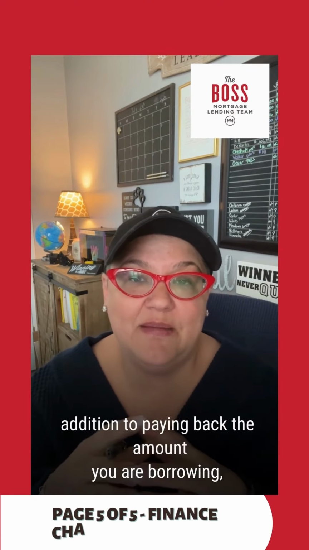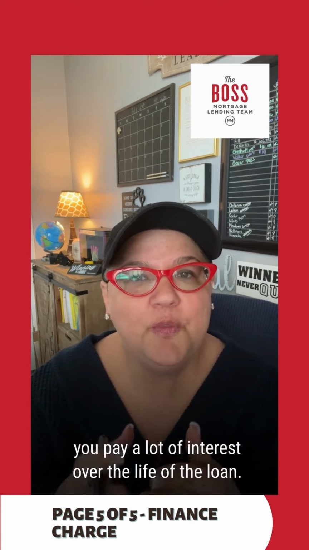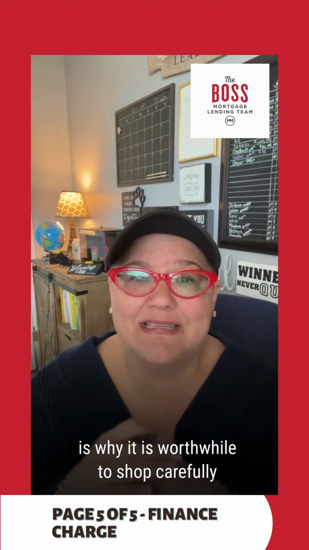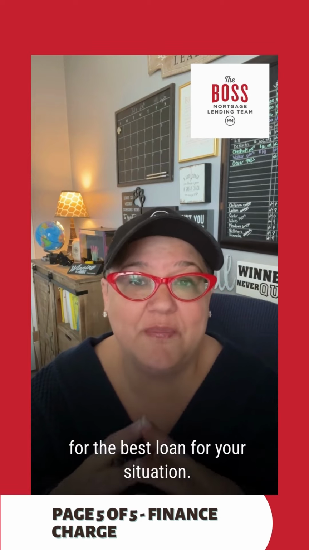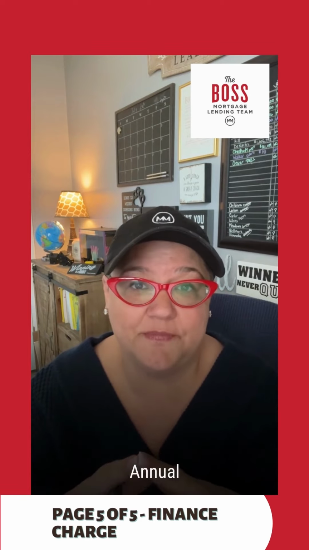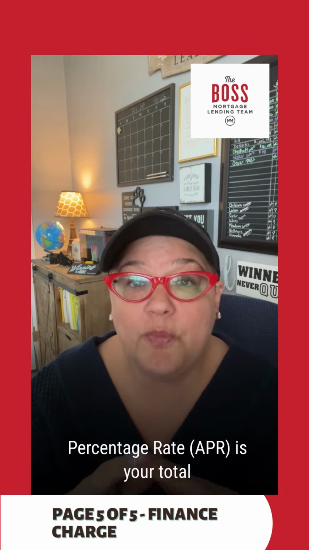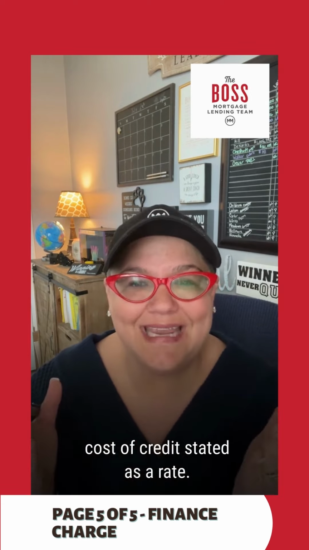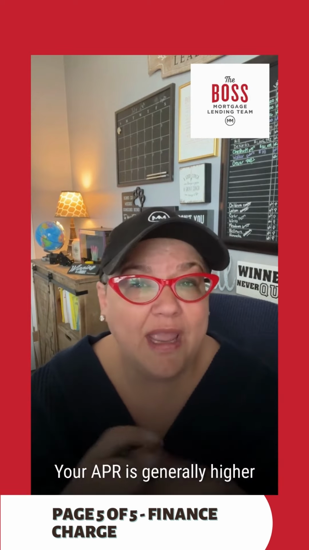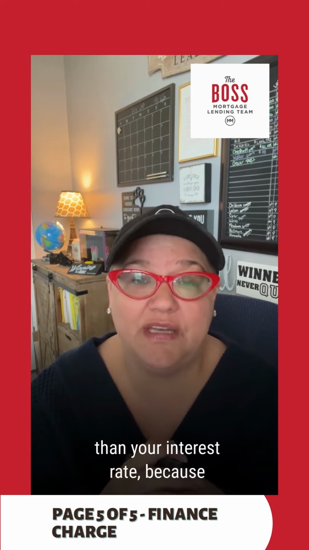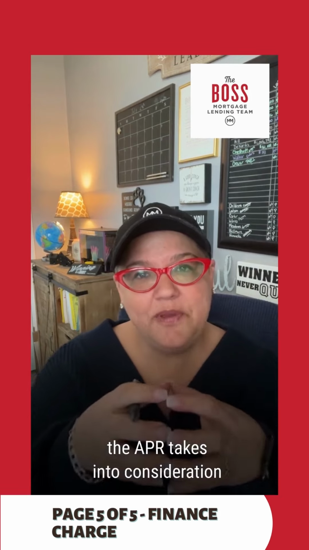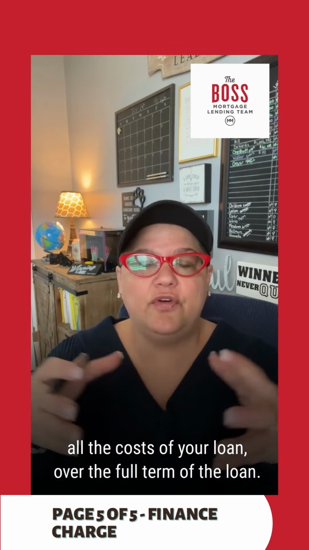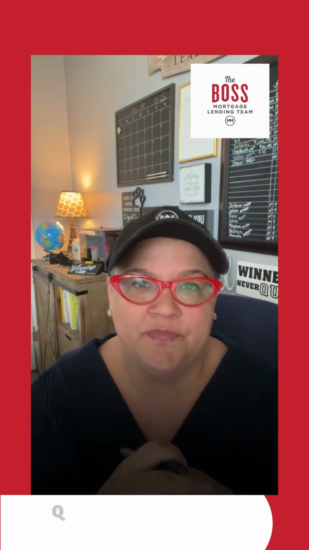In addition to paying back the amount you are borrowing, you pay a lot of interest over the life of the loan. That is why it is worthwhile to shop carefully for the best loan for your situation. Annual percentage rate, APR, is your total cost of credit stated as a rate. Now, your APR is generally higher than your interest rate because the APR takes into consideration all of the costs of your loan over the full term of the loan.